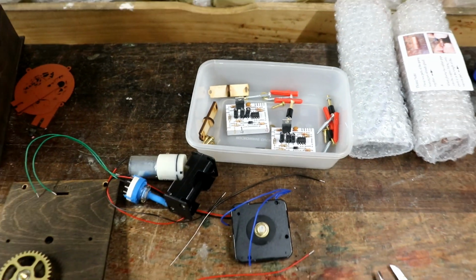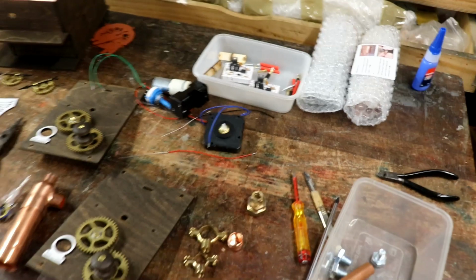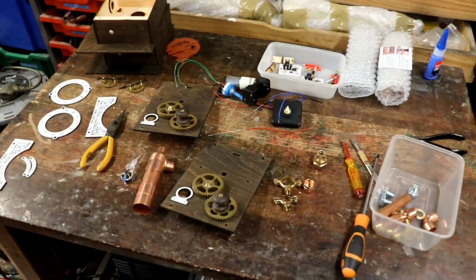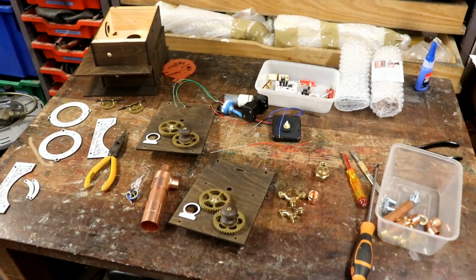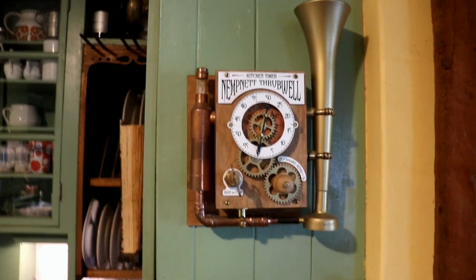All the instructions are online. Fabulous. The perfect gift for yourself or for someone else, if I may be so bold. It's so simple to use.